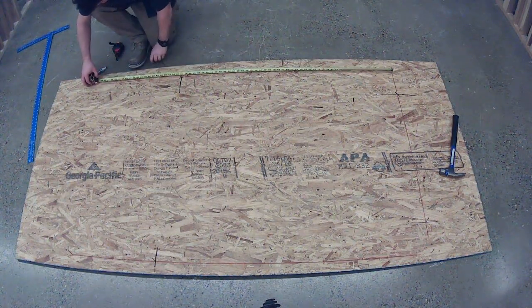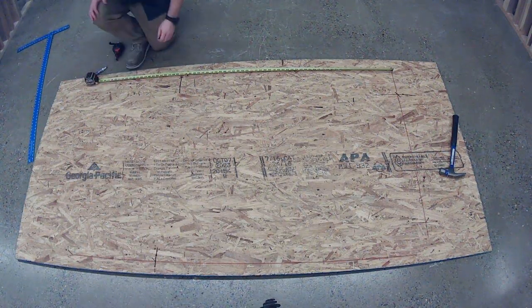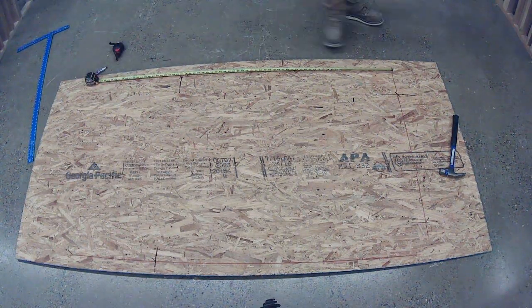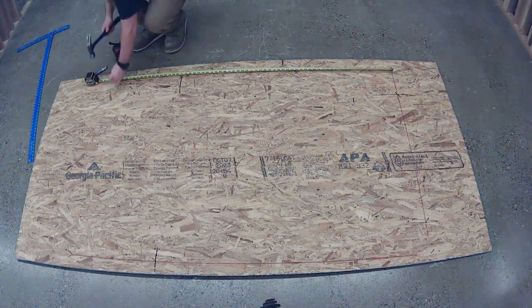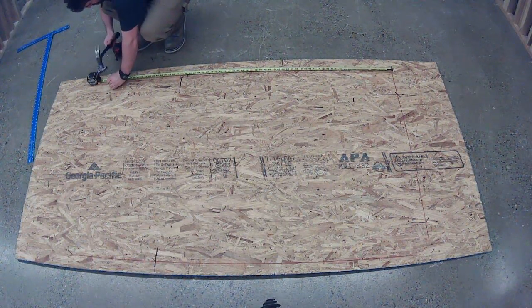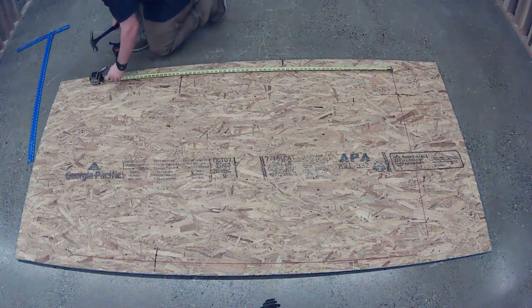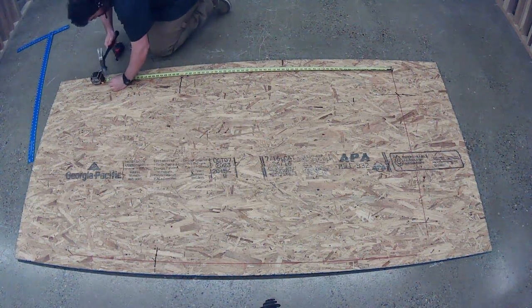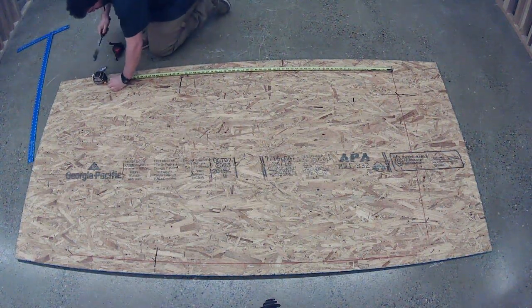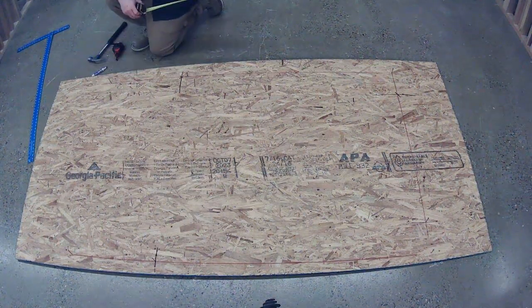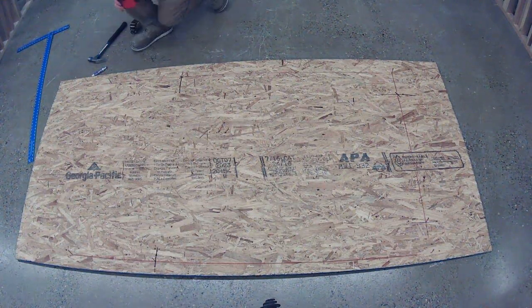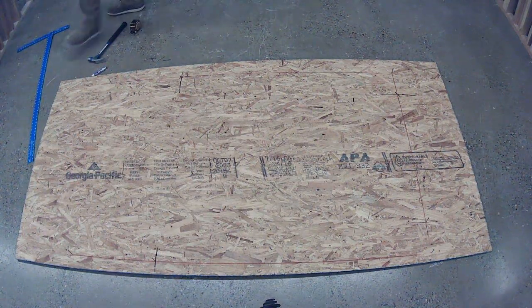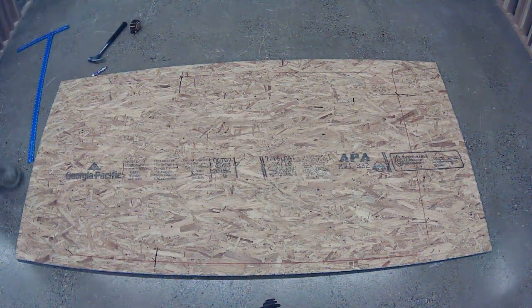Doing 66. All right, so if these two corners should be square, these two as well should be square, but we'll check them. So I already have these marked.